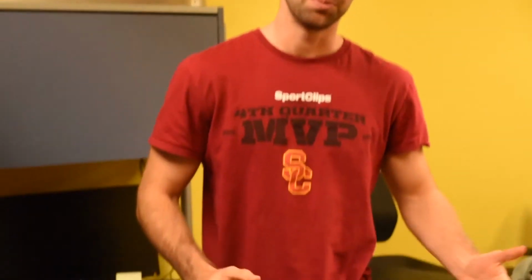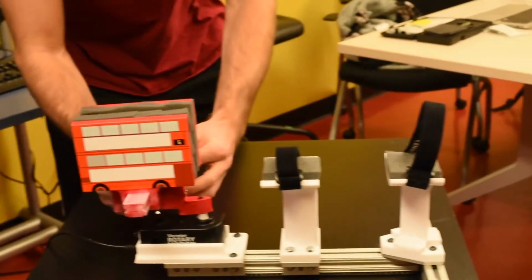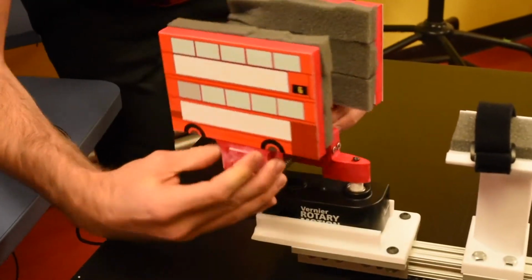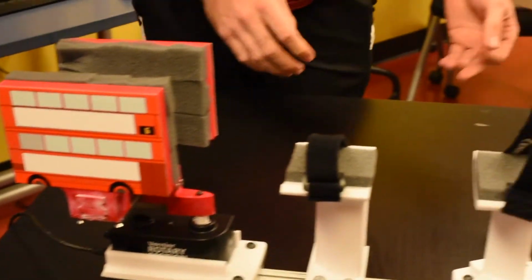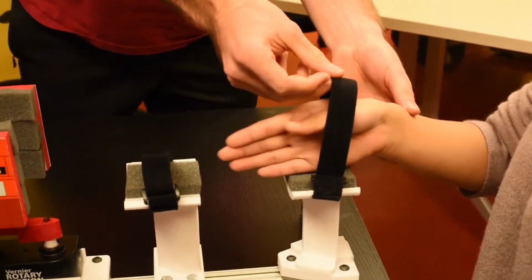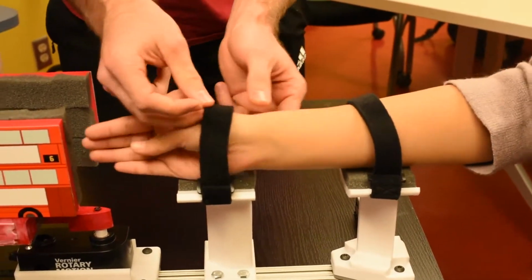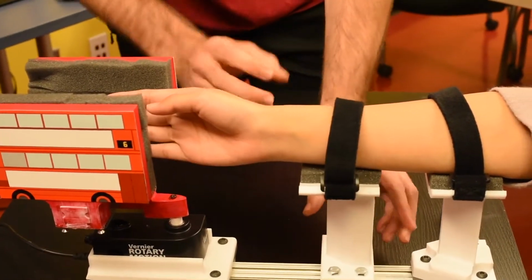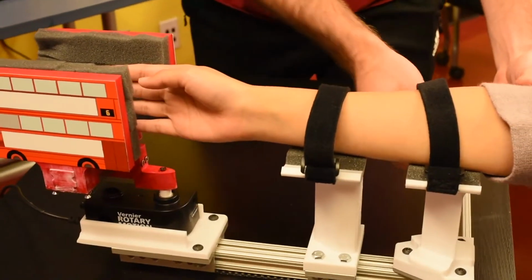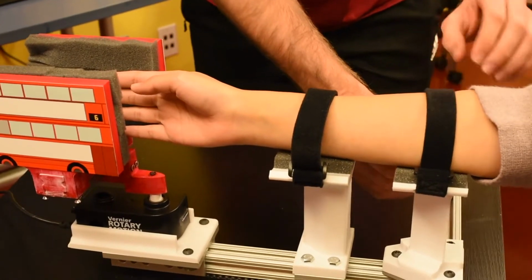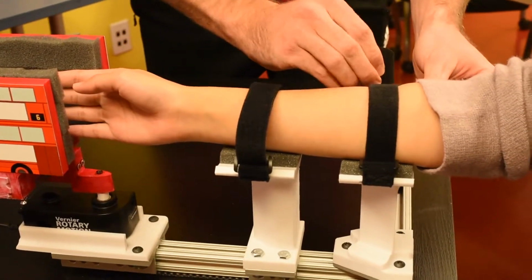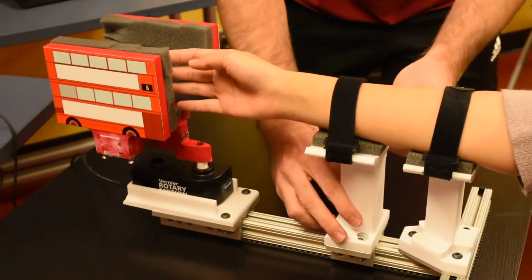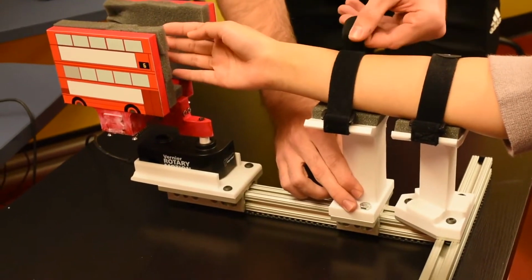Alright, so in order to put the subject in the device, we start by opening up the hand clamp and locking it in place. And then once that's ready, we'll have the patient go ahead and put their arm through these two straps for the two upper arm stabilizers. And this one is adjustable so we can make sure we have it in the right place. And so once you're satisfied with those placements, you're going to go ahead and strap in the upper arm into the location that we want strapped in.